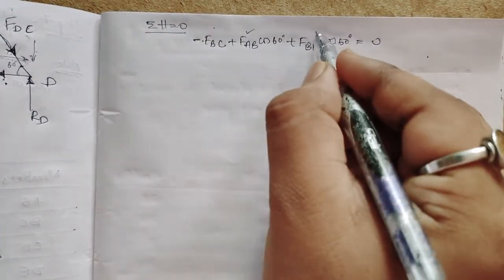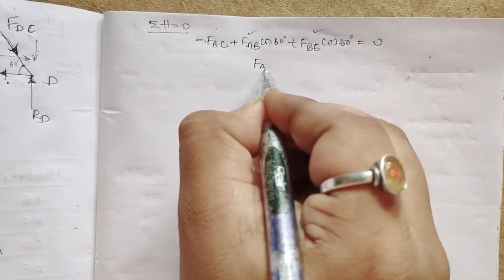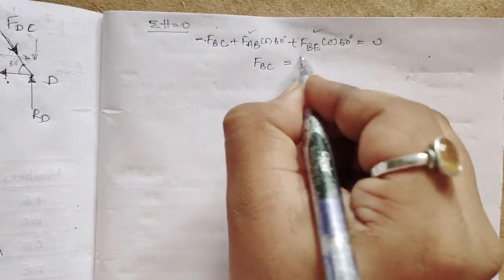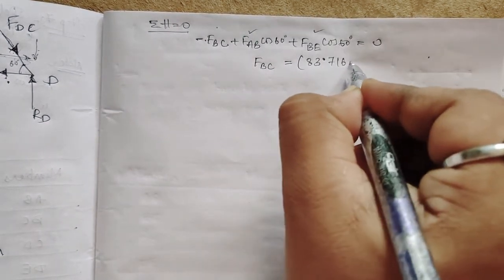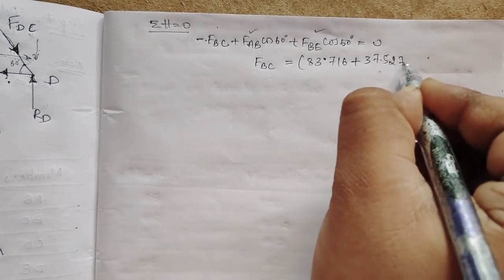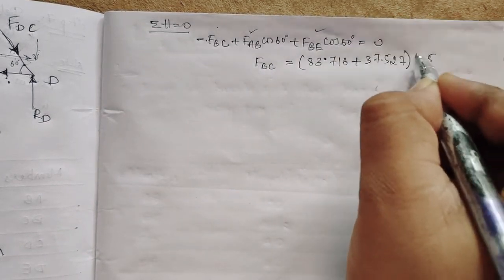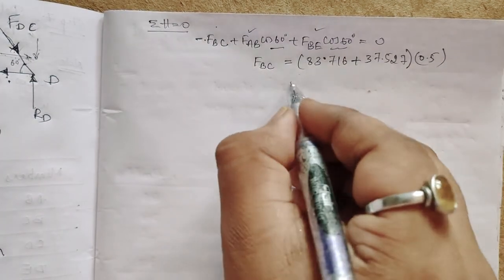Then I know this, so substitute, I'll get FBC is equal to 83.716 plus 37.527 into 0.5. I took cos 60 as common.